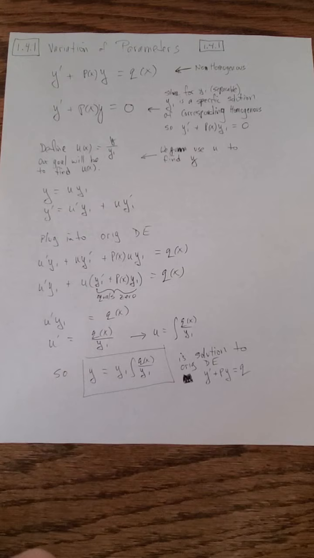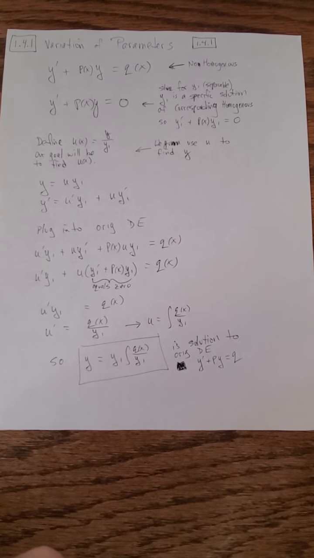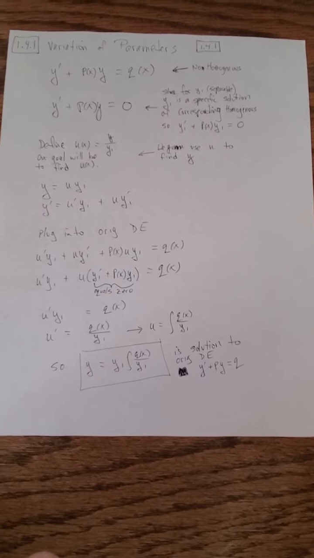So, yay! Now, I just showed you why variation of parameters works. I'm going to do an example in the next video to show you an example.